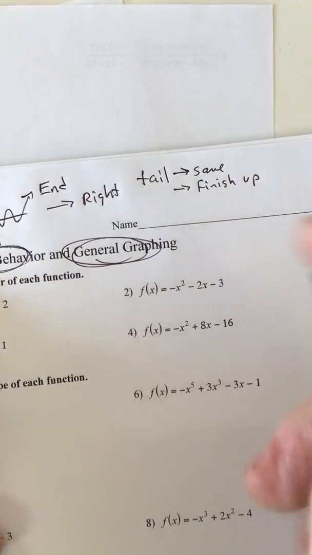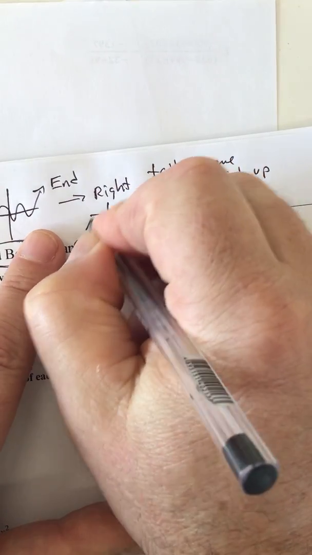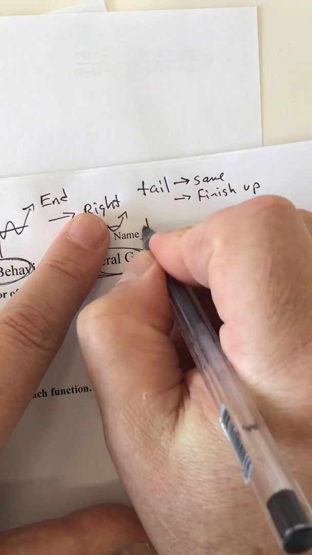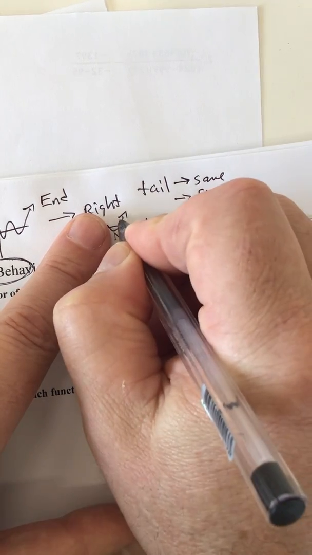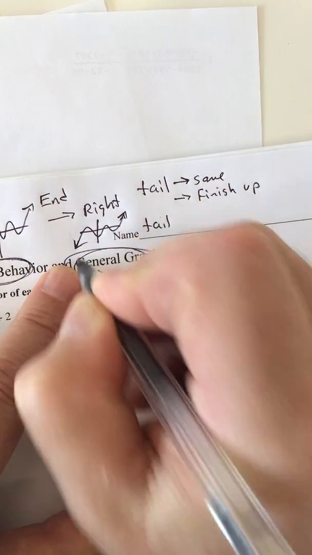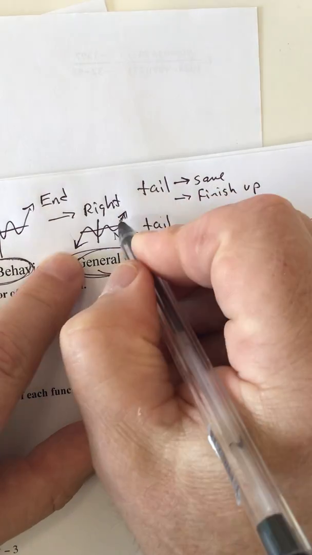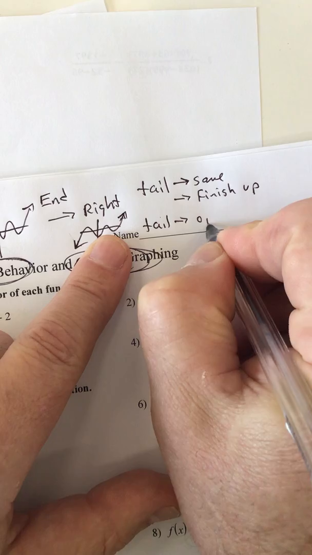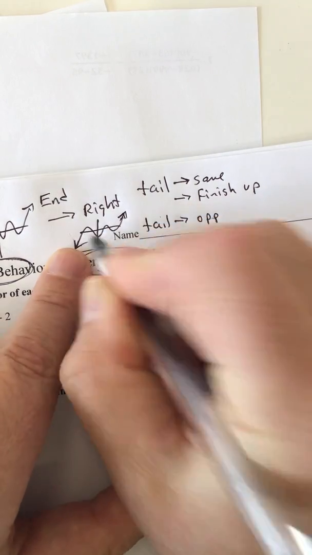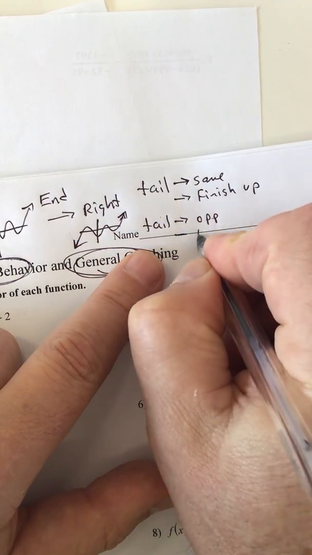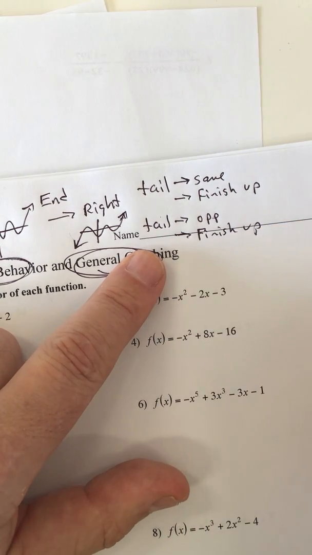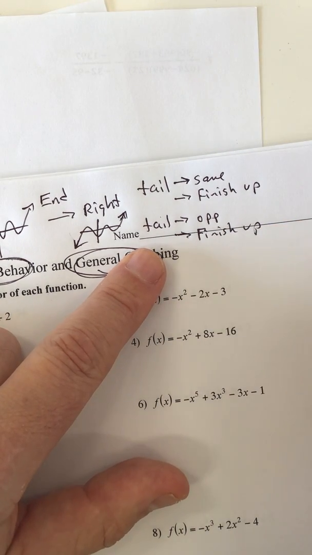But it could be also like this. We could have something like this. Okay, see this tail behavior, when I say tail, it means this. What are the arrows doing? Those are considered the tails. These are the tails and these are the zeros. Okay, this tail behavior is opposite because one of them is going up and one of them is going down, and it finishes up. Okay, so we have that scenario.